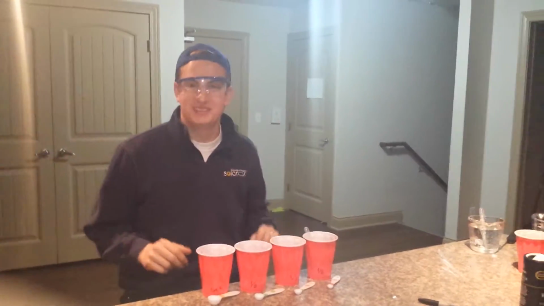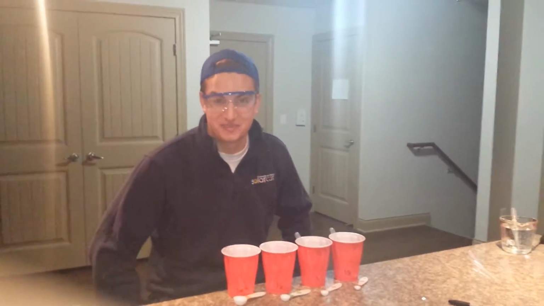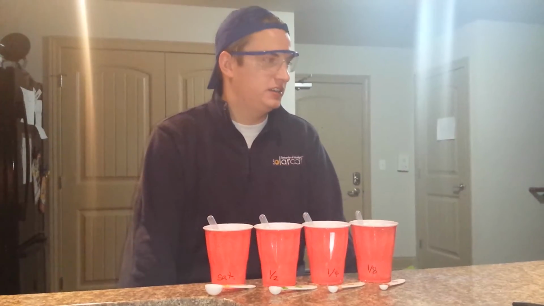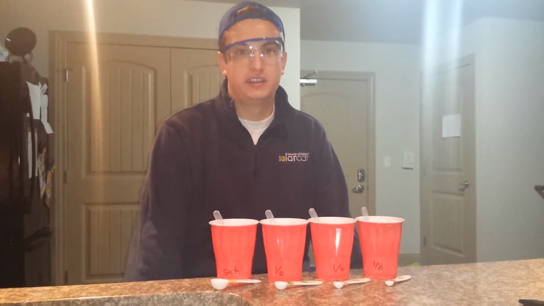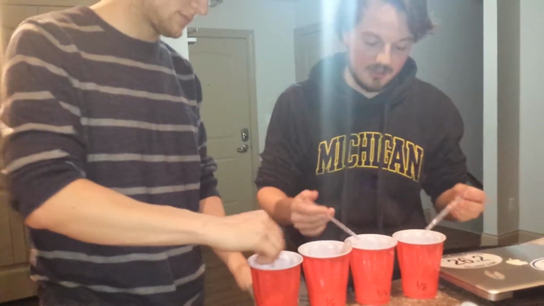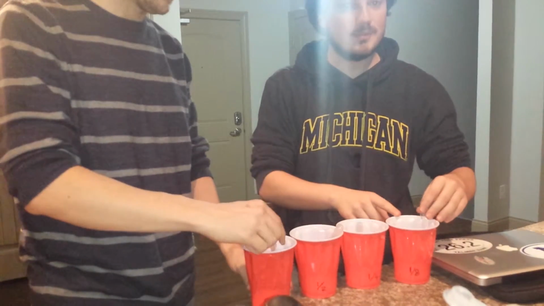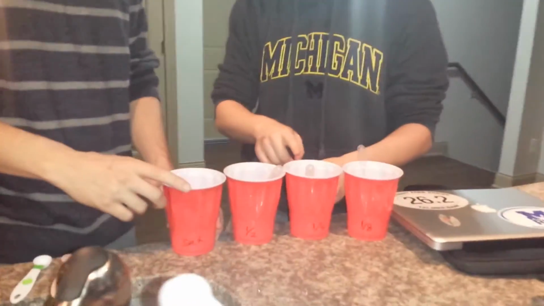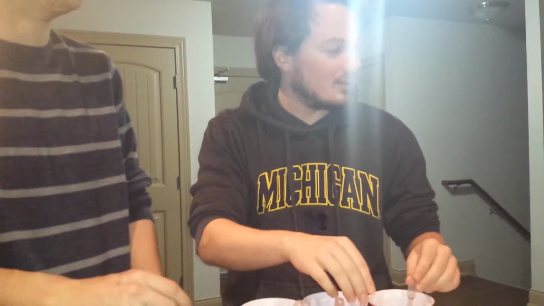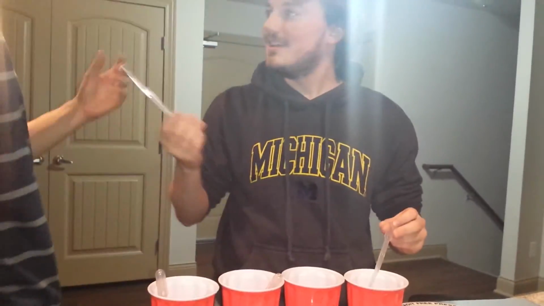Hello friends! Today we're experimenting with the Leidenfrost effect, and what we found is as you increase the salinity of water, it decreases the amount of time in which the Leidenfrost effect occurs. In these cups, we have an increasing amount of salinity. We have 1/8 of a teaspoon, 1/4 of a teaspoon, 1/2 a teaspoon, and then saturated. We're going to take a drop of each and put it on the pan, and then compare how long it takes for each one to evaporate.